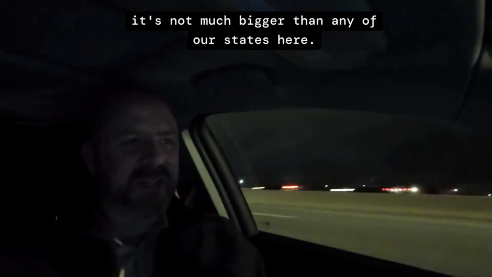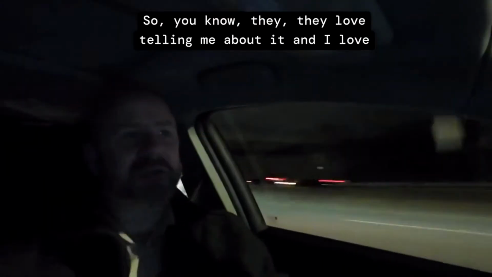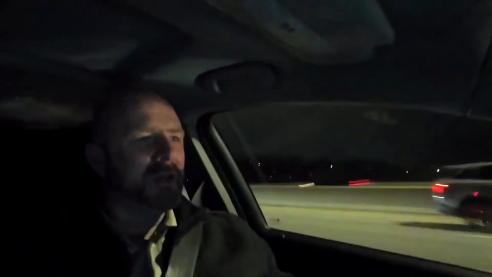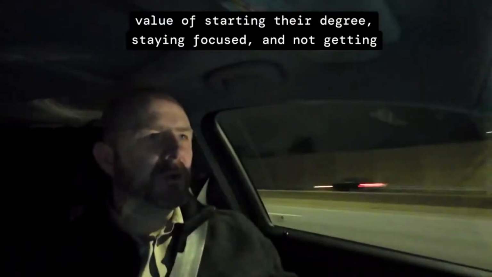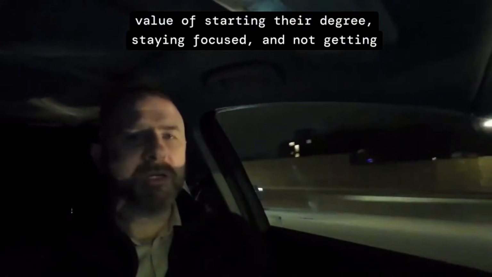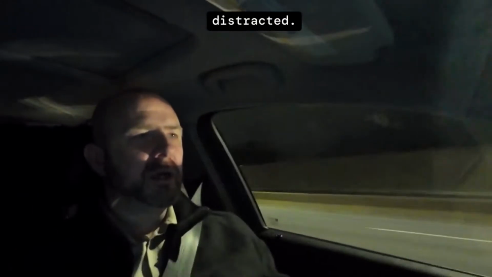They explained how small their country is, how it's not much bigger than any of our states here, and it's landlocked by India and by China. They love telling me about it, and I loved listening to them talk about it. And I shared with them the value of starting their degree, staying focused, and not getting distracted. And they totally understood that.